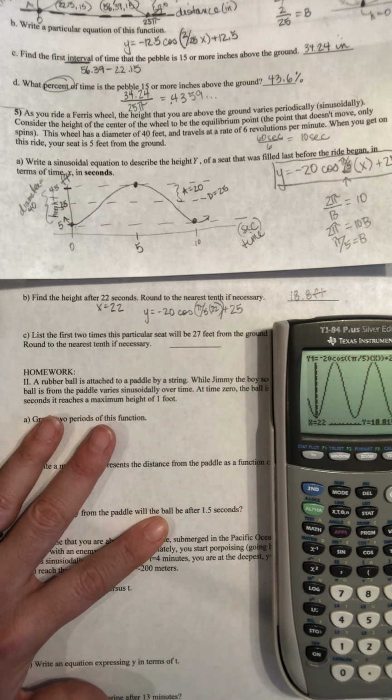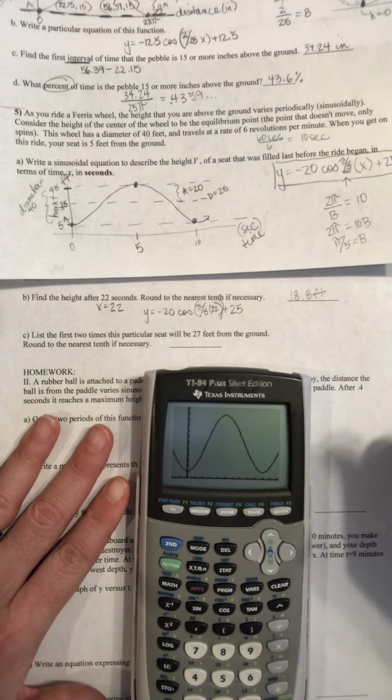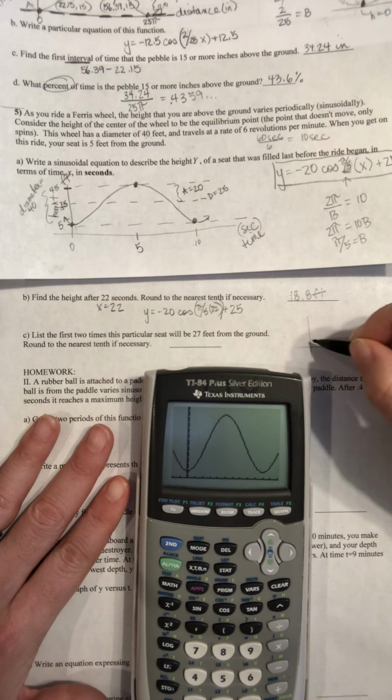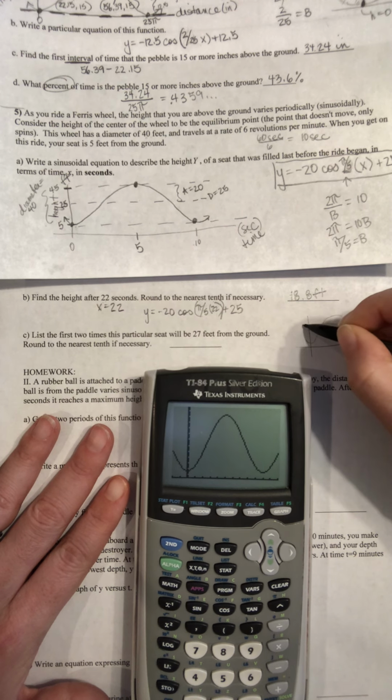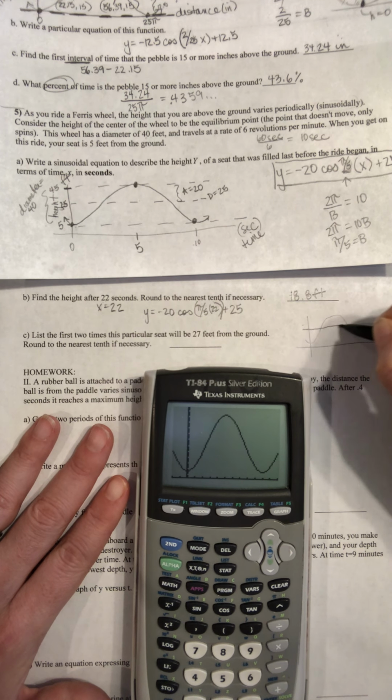So I want to see, this is what we had trouble on the homework. The first 2 times this particular seat will be 27 feet above the ground. So what you're trying to do there is, if this is your sketch, and it looks like this, you're trying to see when does it hit 27 feet.